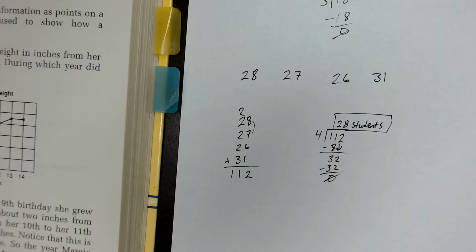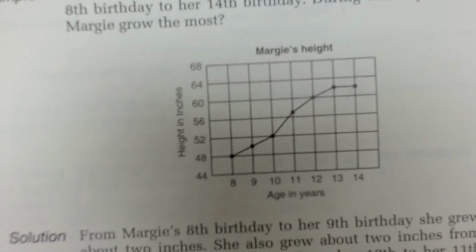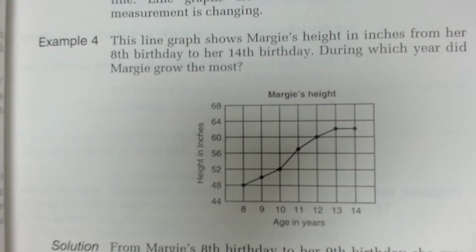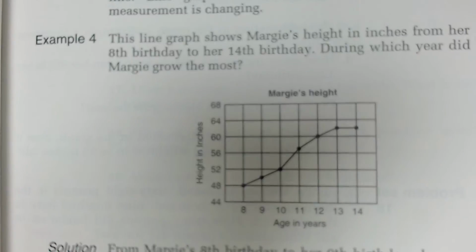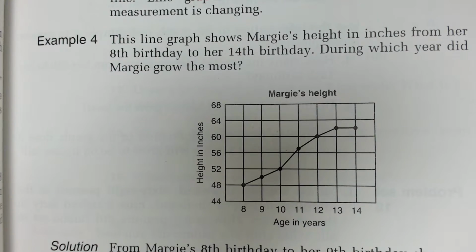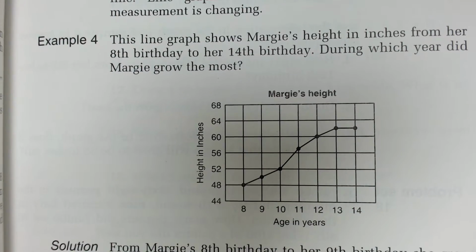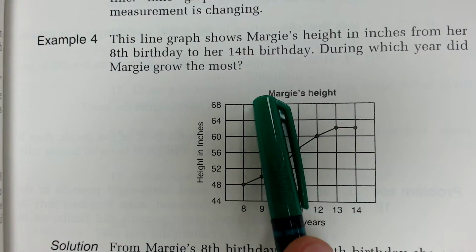Now, let's talk about line graphs. Just like bar graphs, line graphs can display information, but they use a different method of doing it. Instead of using multiple bars over periods of time, I have a continuous line with different stopping points along the line. So here at the top, I have the title of the graph, which is Margie's height.